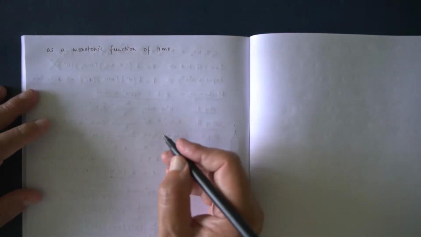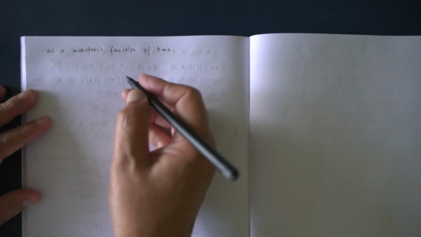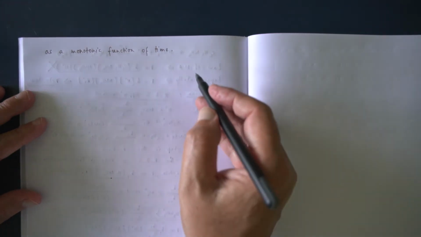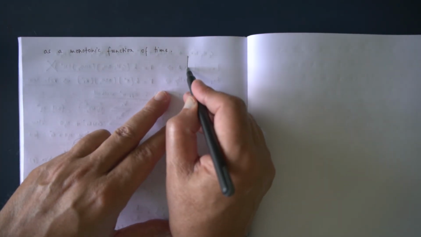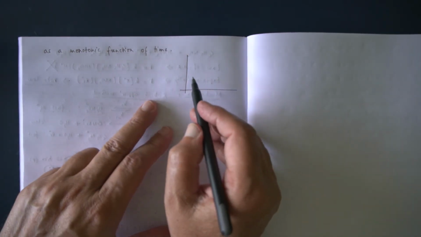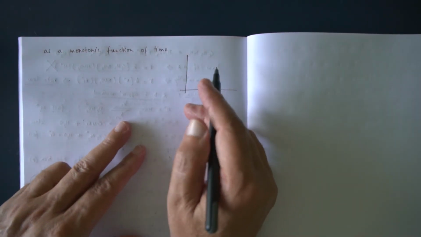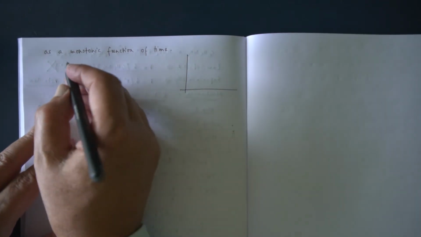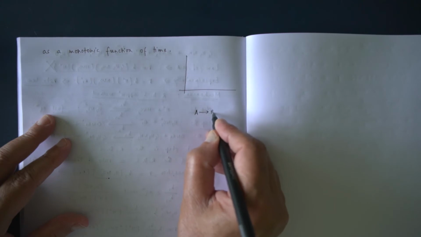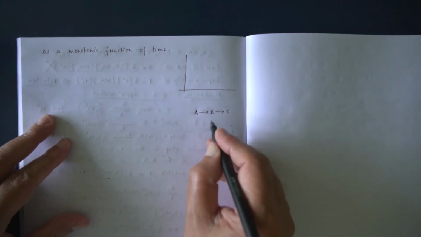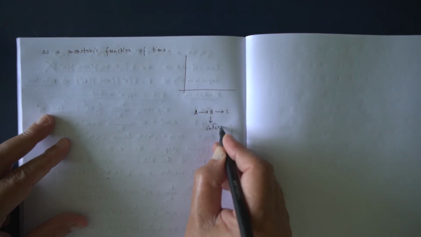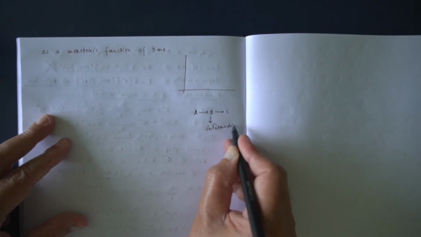Okay. What is a monotonic function? Let us see the graphs of this. Say this is the reaction, a consecutive reaction. Here this is the intermediate.